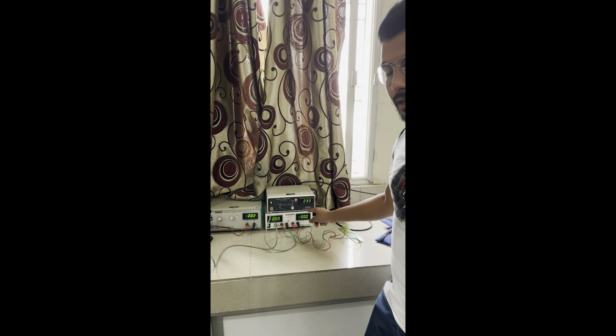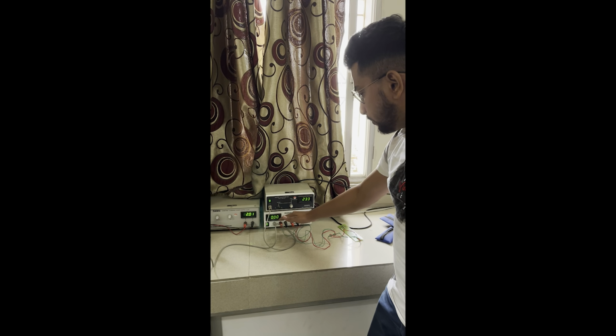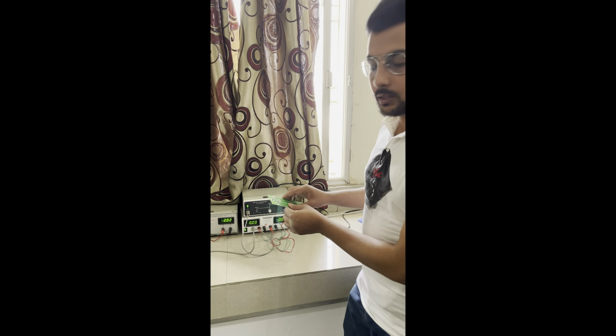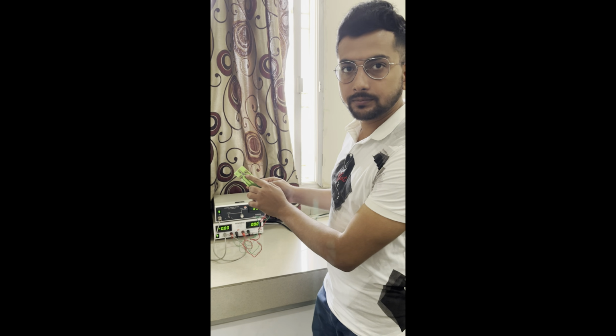digital Hall effect set. Here we have got the current and voltmeter reading. This current and voltmeter reading will be in the Hall probe. The Hall probe has the crystal of germanium.